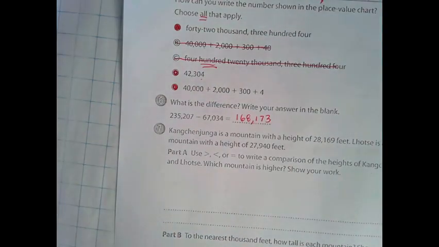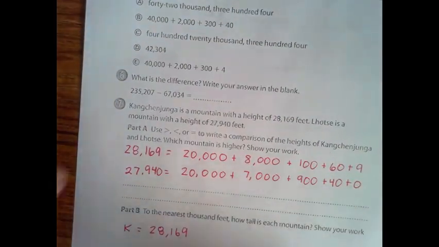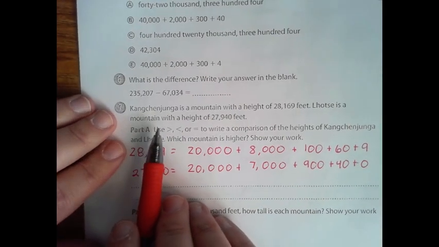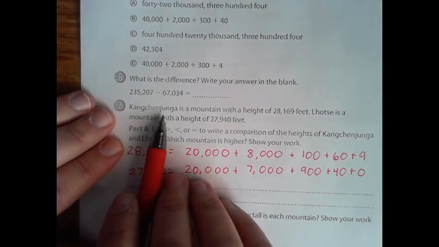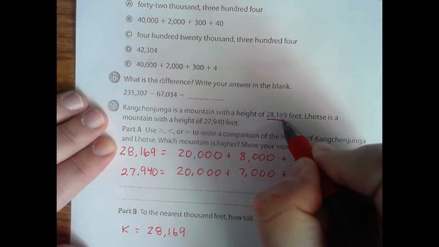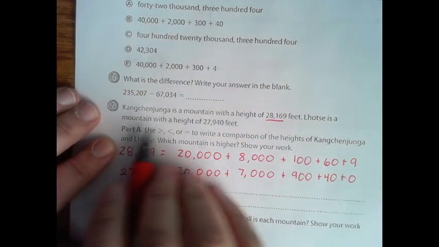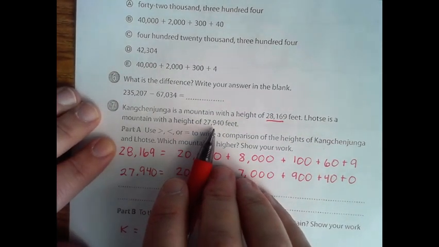168,173. Okay, so for number 7, we're talking about a couple mountains here, and they're hard to pronounce, so I'm just going to do my best. The Kangchenjunga is a mountain with a height of 28,169 feet. Laos is a mountain with a height of 27,940 feet.